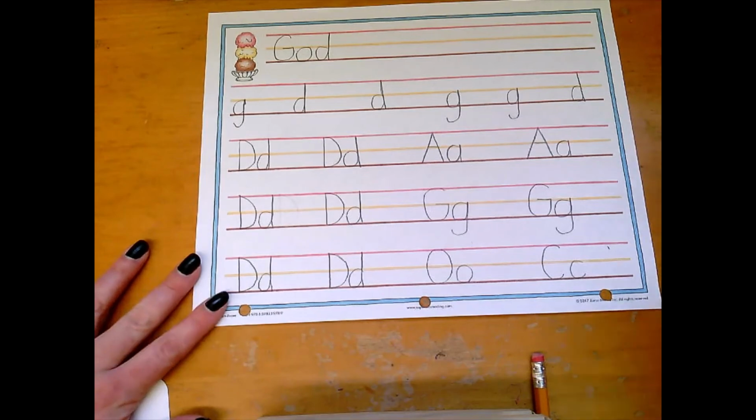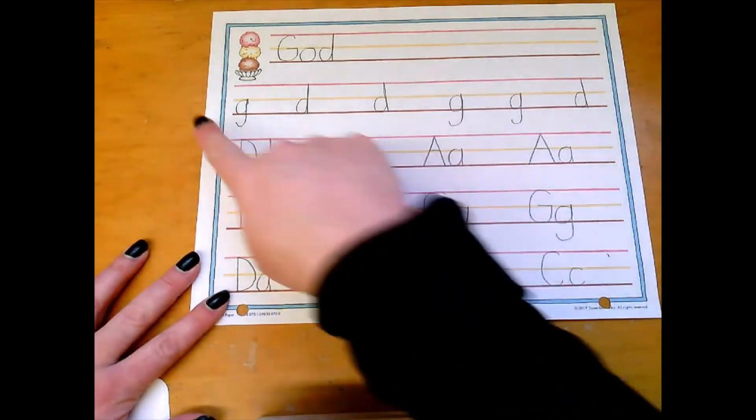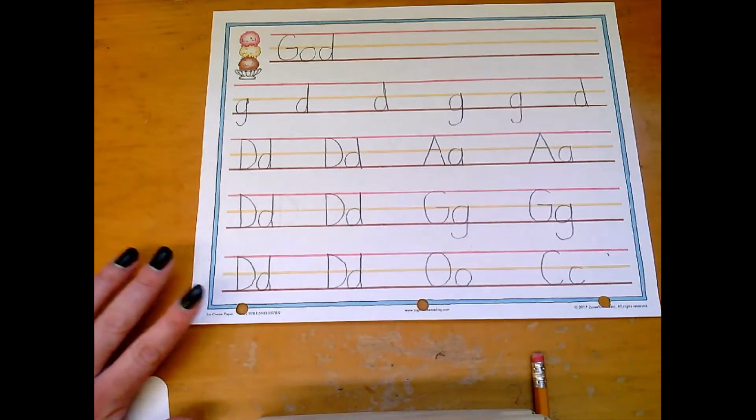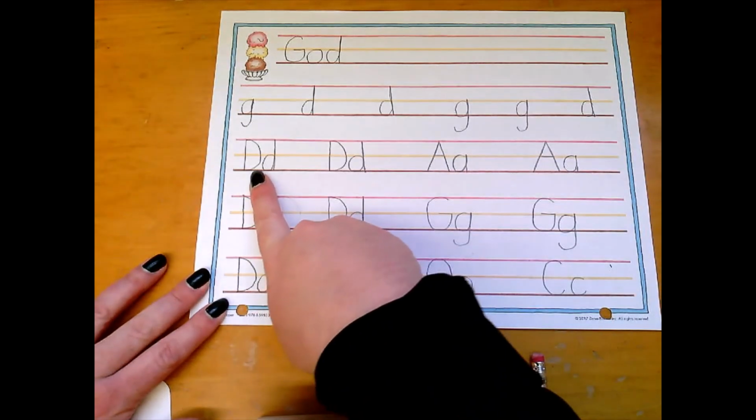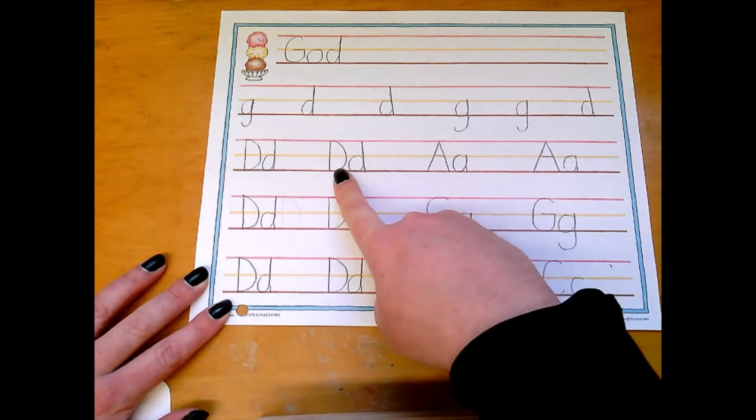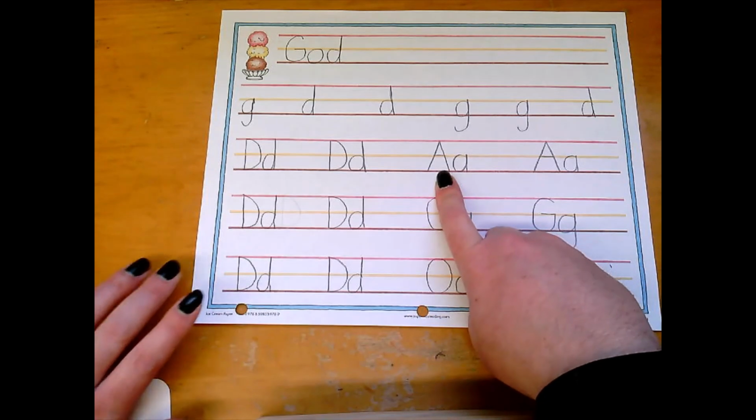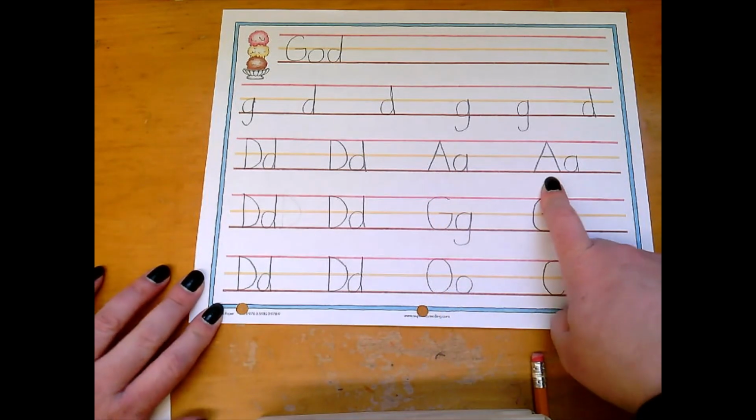And I just realized I didn't actually check the top row either. I was remembering when we checked up there. Oh, okay, so let's check the top row. D that says D, D that says D, A that says A, and A that says A.